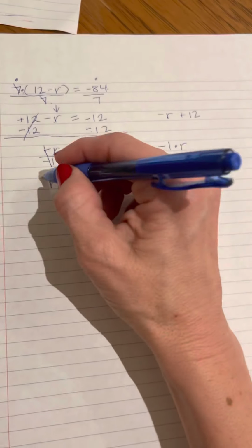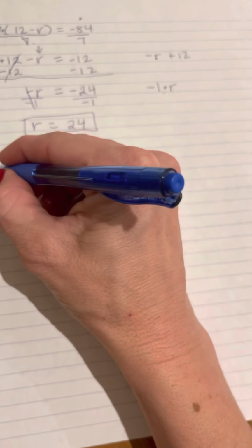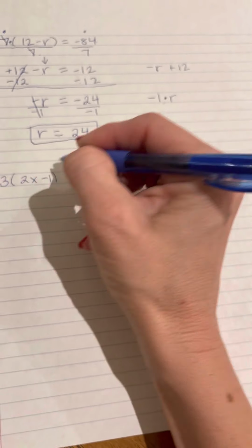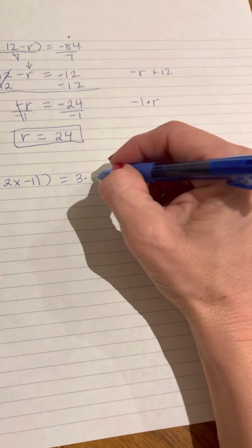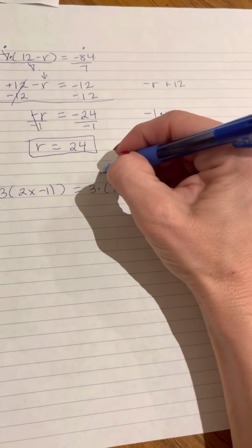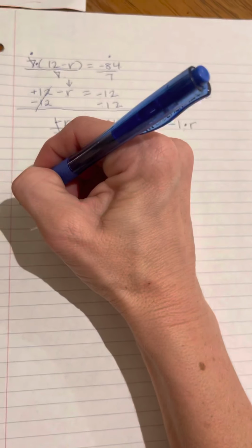Fun. So that one was number 3. And then number 6, this one was very interesting. It said 3(2x minus 11) is equal to 3 times the quantity x plus 10. So I added in this times symbol. It's also in this one secretly.